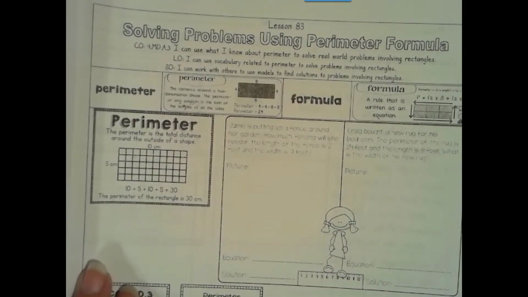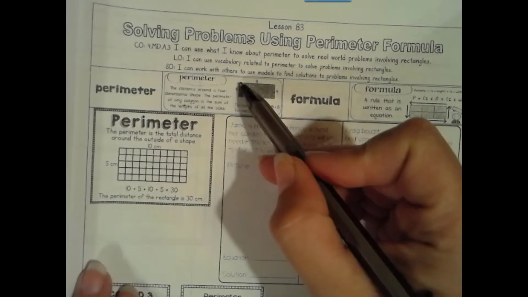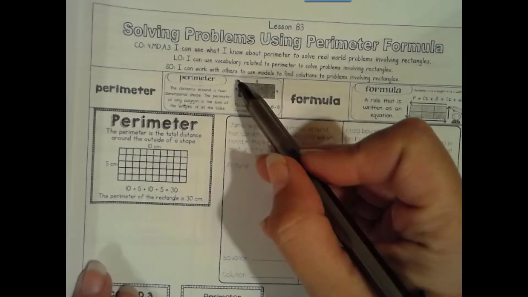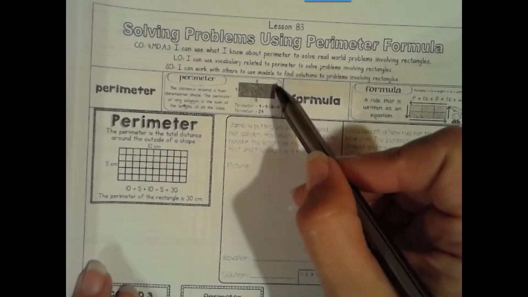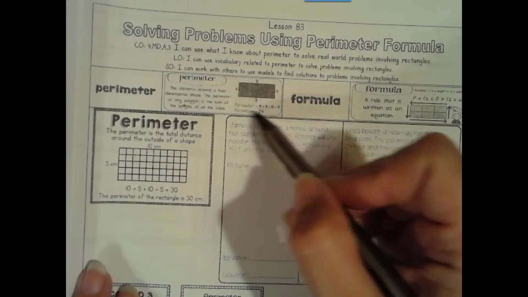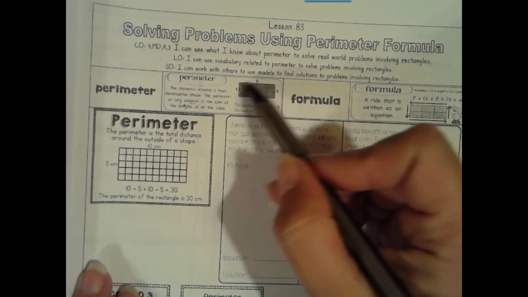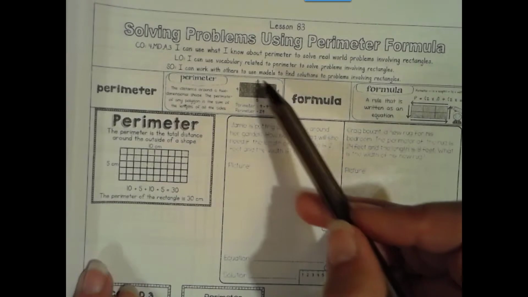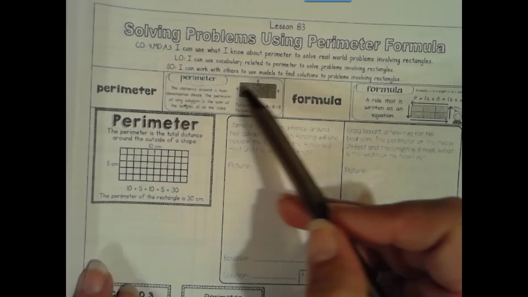I like to picture a little security guard walking around the entire perimeter to make sure things are safe. You wouldn't want him to go just part way. He needs to go all the way around. So its perimeter is all the way around the outside. So here we have 4 plus 4 plus 8 plus 8. This perimeter is 24 units.